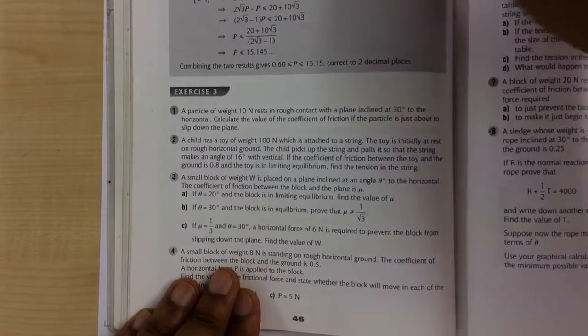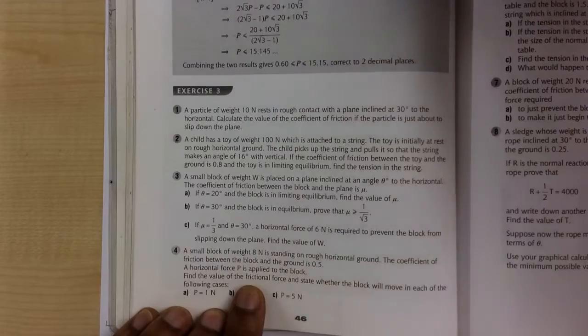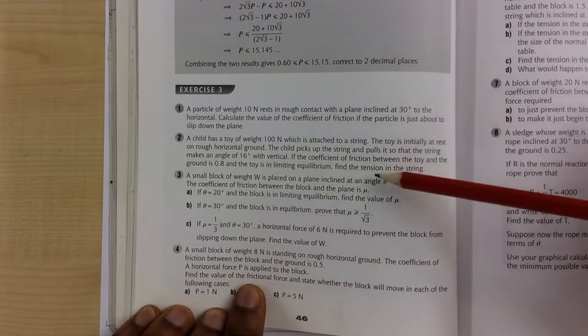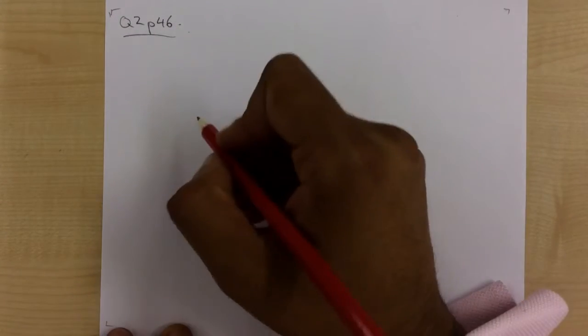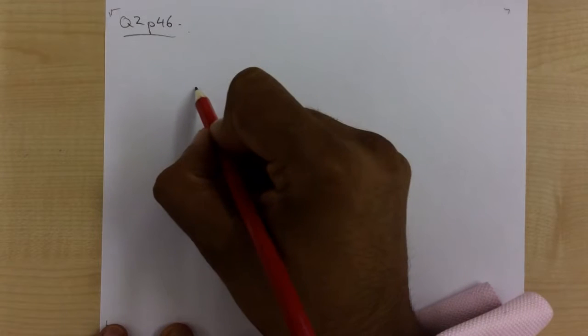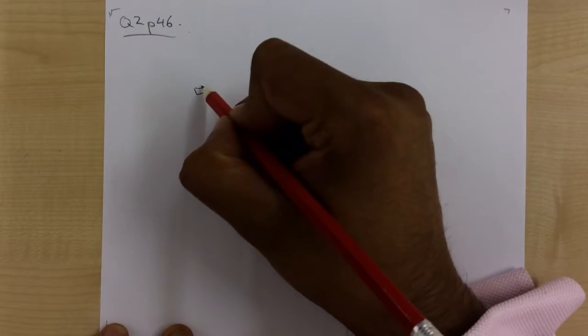Okay, so we're going to do question 2, page 46, limiting equilibrium. It's this question here. Right, let's move that out of the way. Okay, so it says a child has a toy of weight 100 newtons and it's attached to a string. So here is my toy. It is attached to a string.